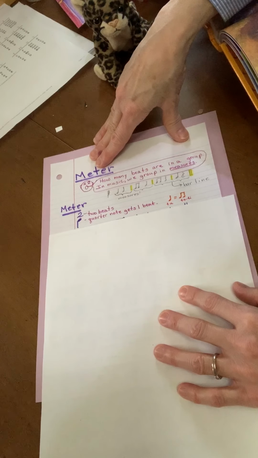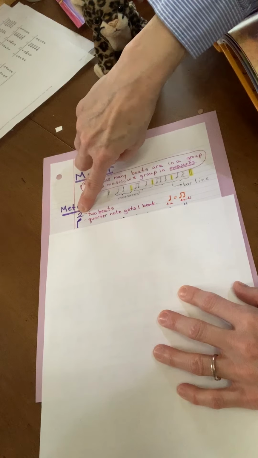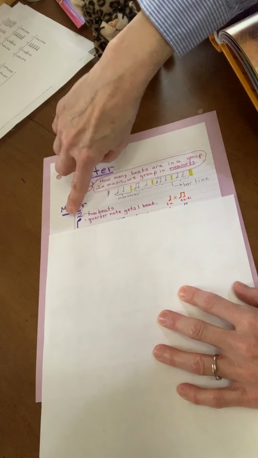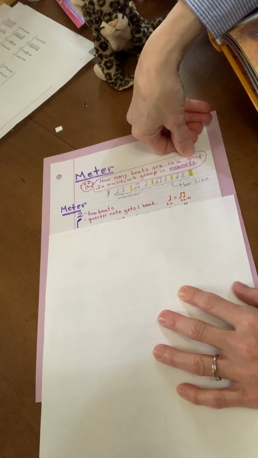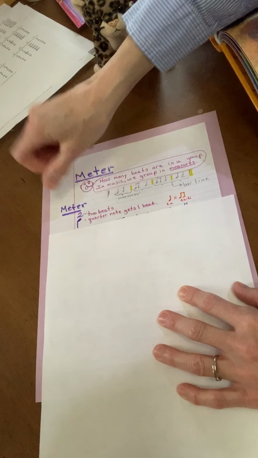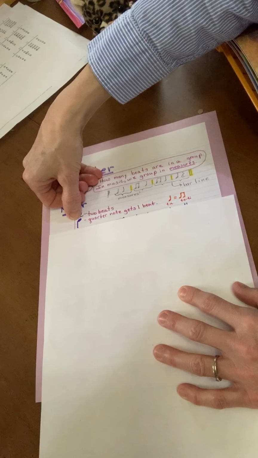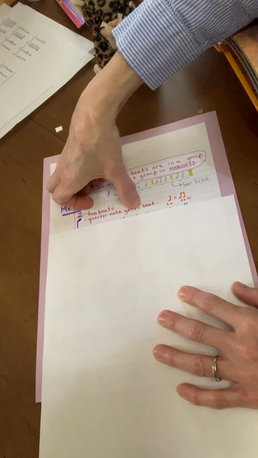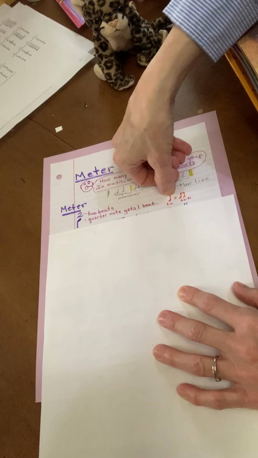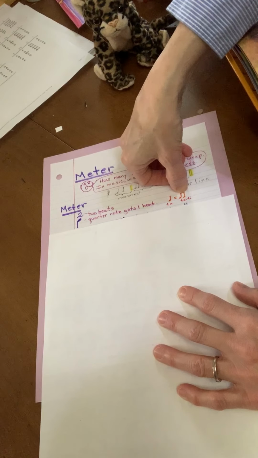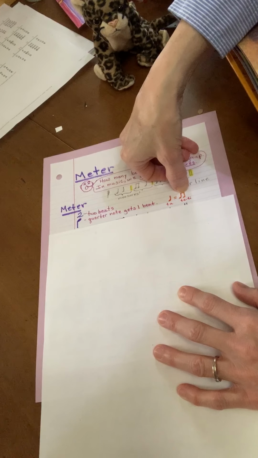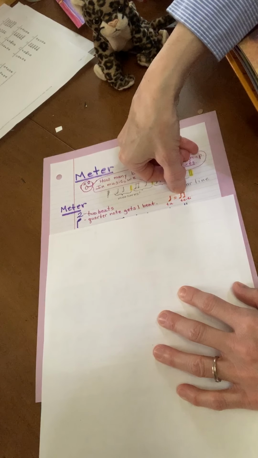A little review. 2 beats in a measure. Meter tells us how many beats are in a measure and what kind of note gets 1 beat. And here, a quarter note gets 1 beat. And as I said earlier, ta is worth 1 beat. 2 eighth notes beamed at the top are equal to 1 beat.